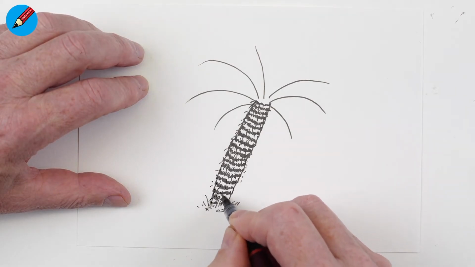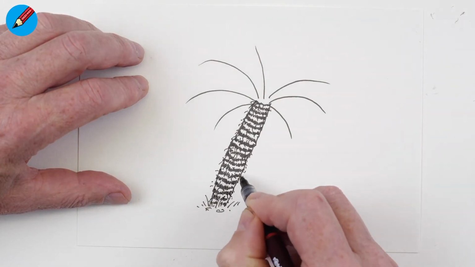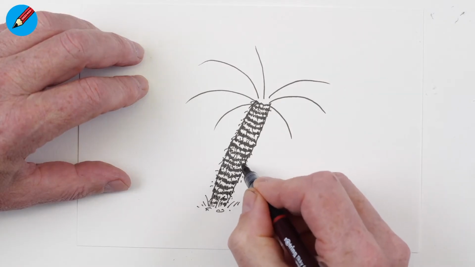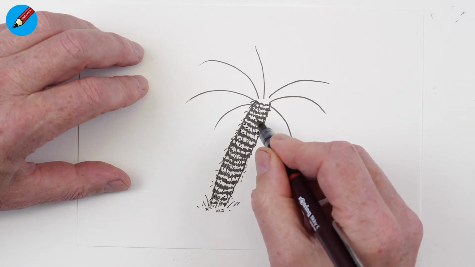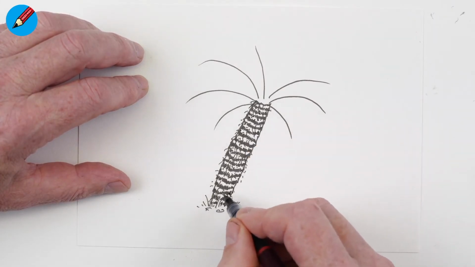A drawing's always made up of all sorts of different funny shaped marks. Now you might want to go over some of the lighter areas and make sure you've got enough of these little lines in there that they show up.